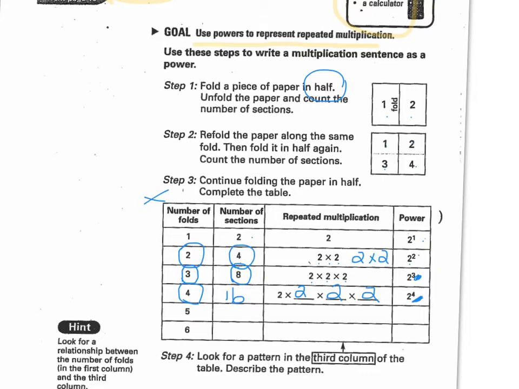5. So we have 2 to the power of 5. 2 times 2 times 2 times 2 times 2. That is 32. 6, meaning 2 to the power of 6. There's 1, there's 2, there's 3, there's 4, there's 5, there's 6, and that will be 64.